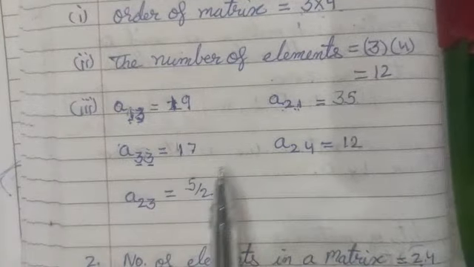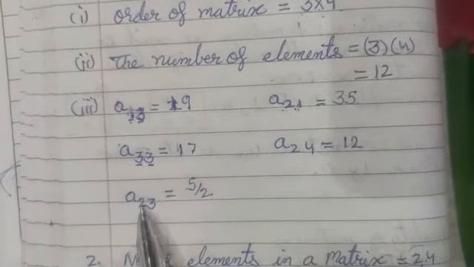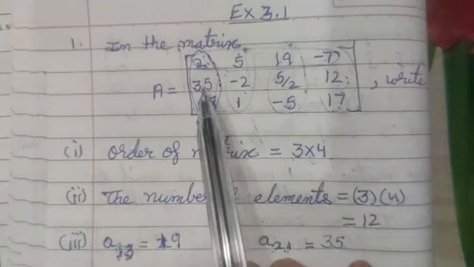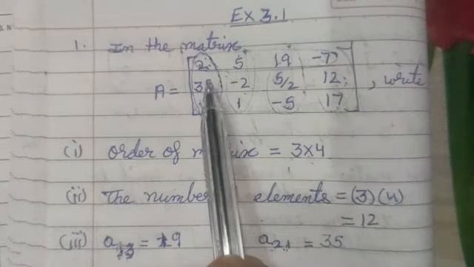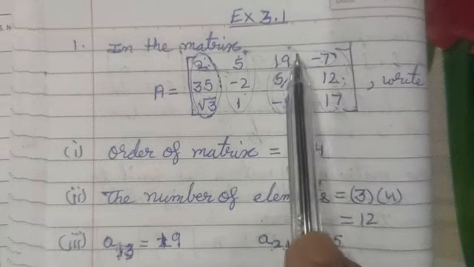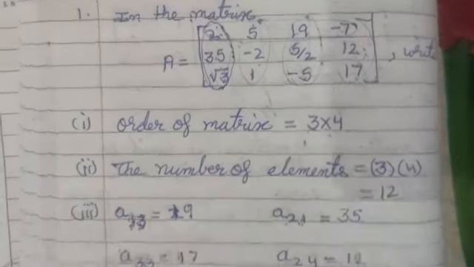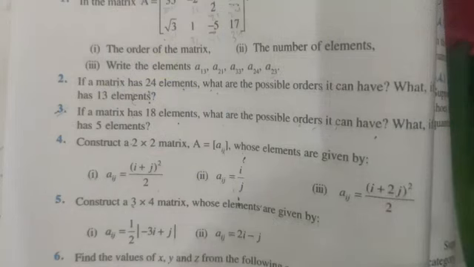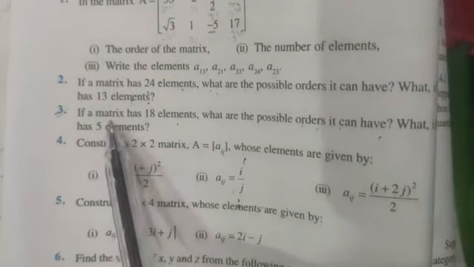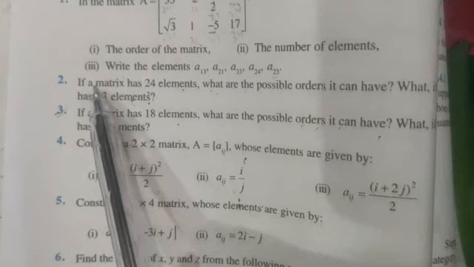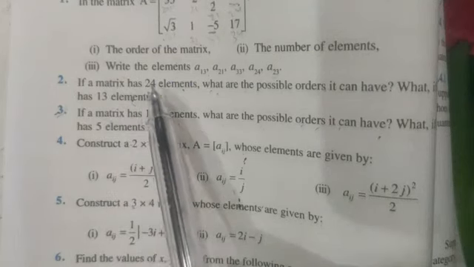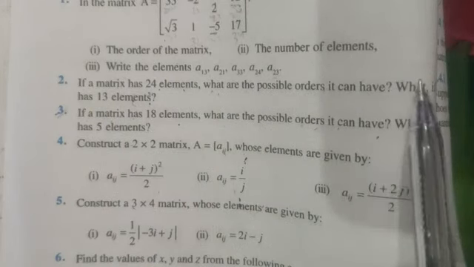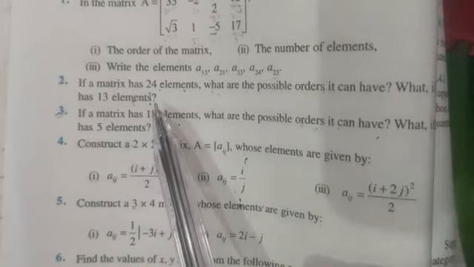Similarly, we can find the other elements. Now, a23 means row 2 and column 3. The common element of row 2 and column 3 is 5 by 2. Therefore, the element a23 will be 5 by 2. Now, questions number 2 and 3 are the same. In question number 2, it is saying if a matrix has 24 elements, what are the possible orders it can have? What if it has 13 elements?